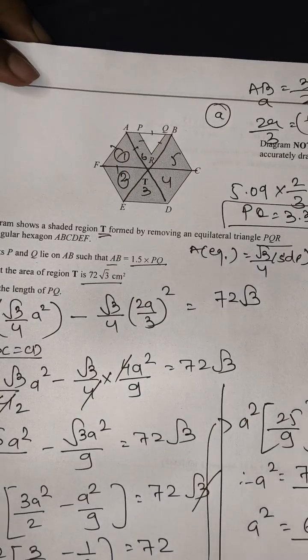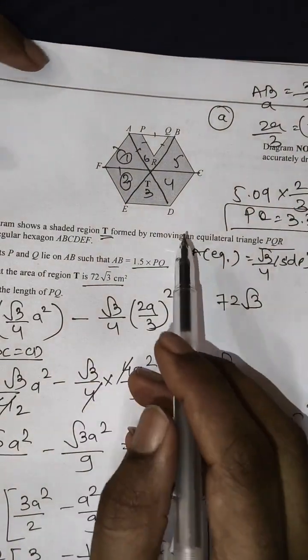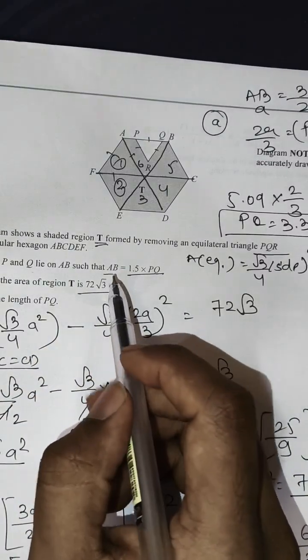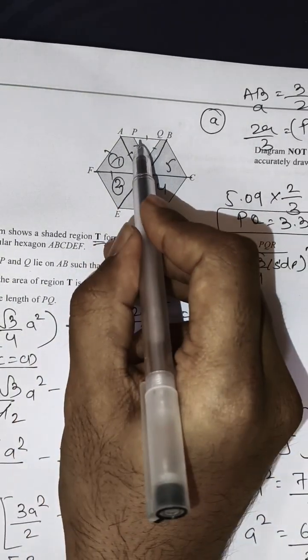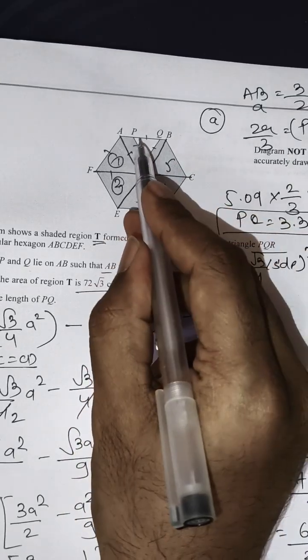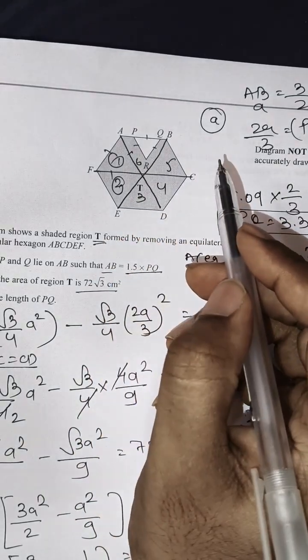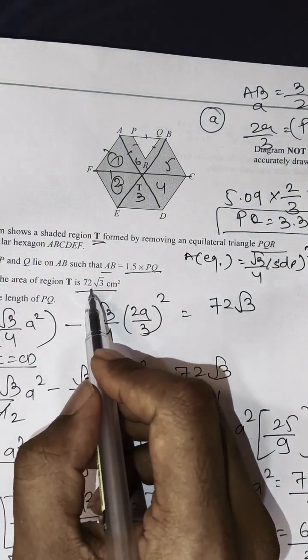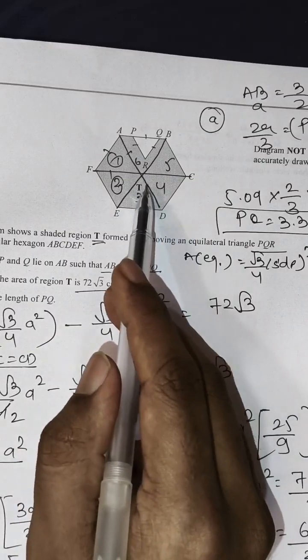Now, this one is slightly tricky sum. Correct? What they are saying is that AB value, there is a small equilateral triangle formed. AB value is of course 1.5 times the PQ value. Correct? And then they are saying that the shaded area T is 72 root 3. Basically, what is the shaded area?